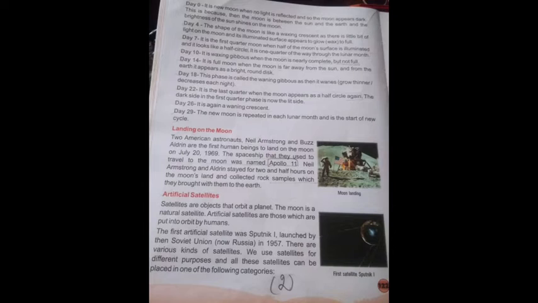There are various kinds of satellites. We use satellites for different purposes, and all these satellites can be placed in one of the following categories. Now see page number 123. Communication satellites. These satellites are used to distribute signs and signals of radio, television, mobile and telephone calls.